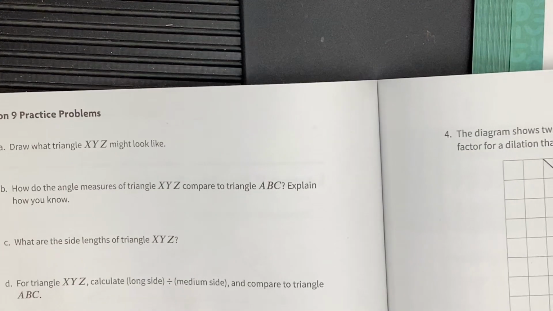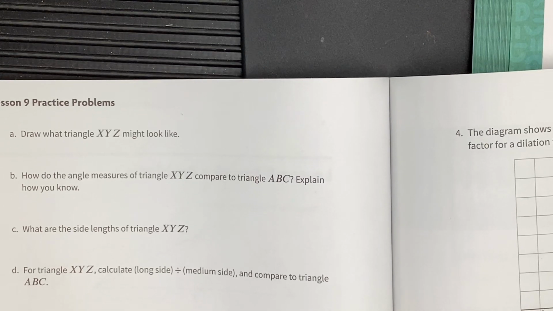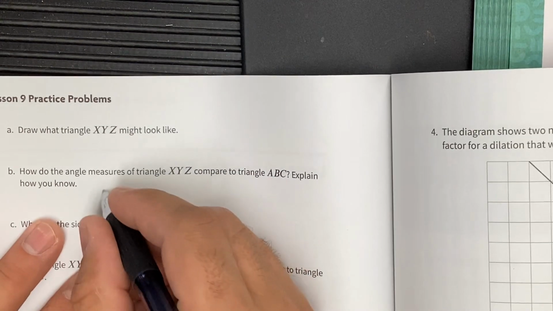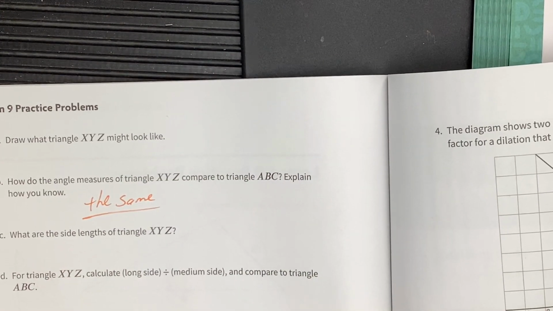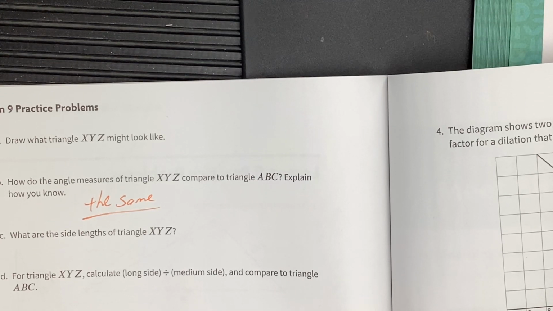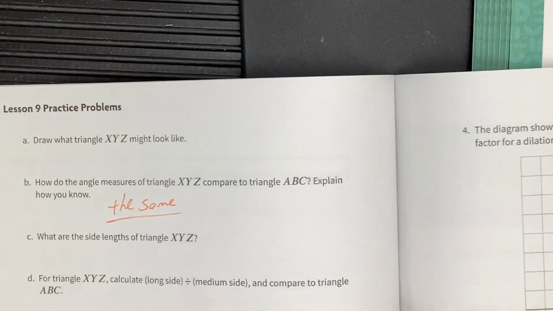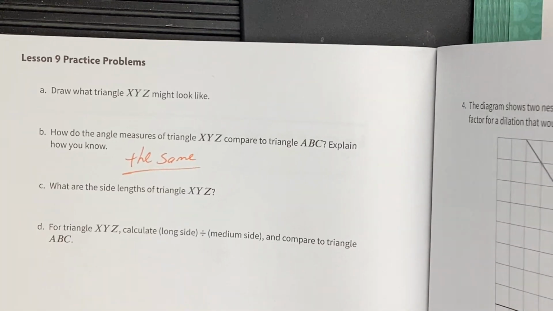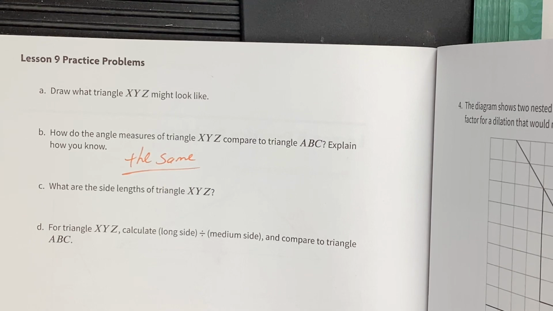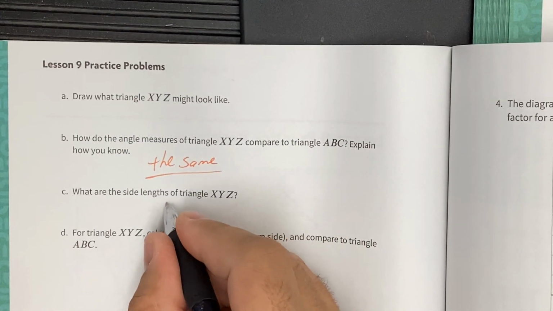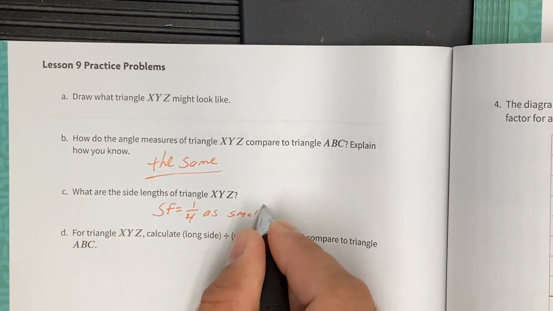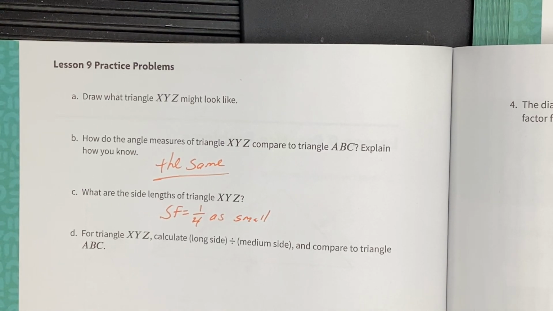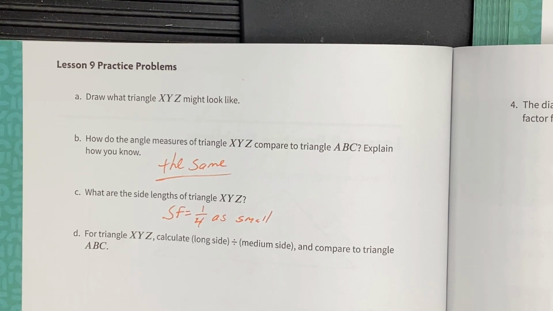All right, to answer the questions. How do the measures compare to each other? Angles should be the same. Angles better not change at all. Side lengths. How are the side lengths going to be on a shape that's 1/4 the size? It should be a scale factor, so 1/4 as big. We'll take the original times 1/4, or divide by 4, however you'd like to say that.